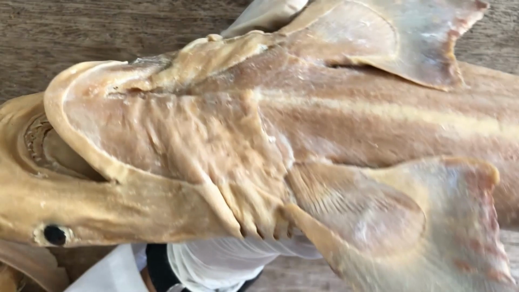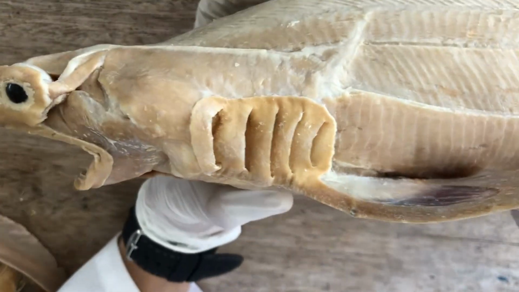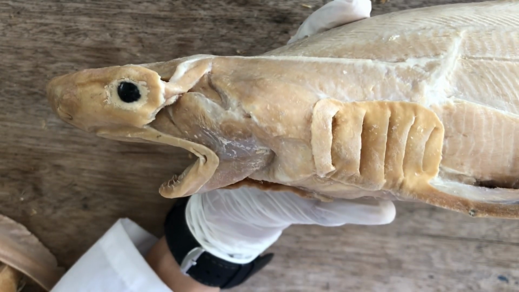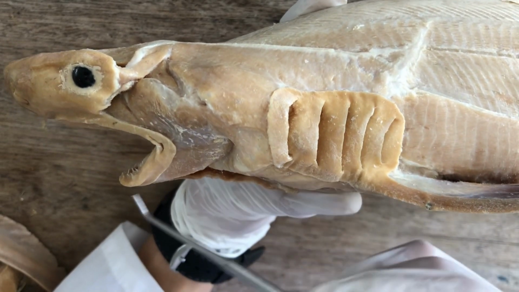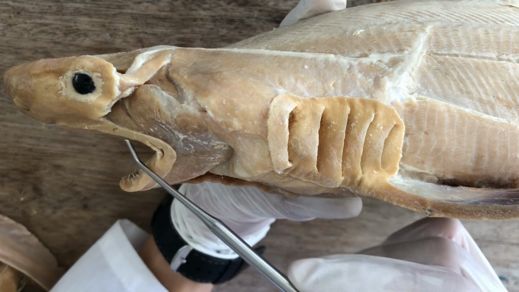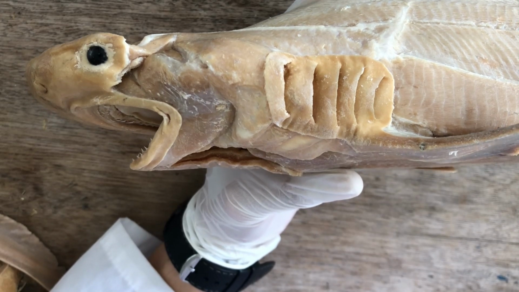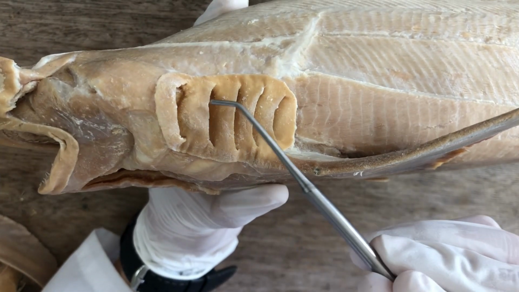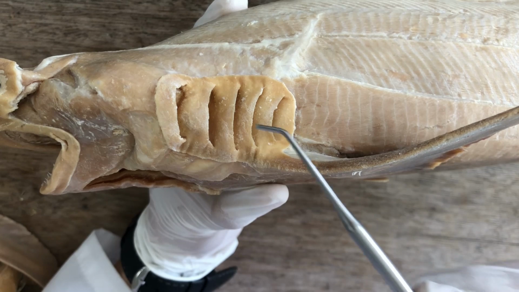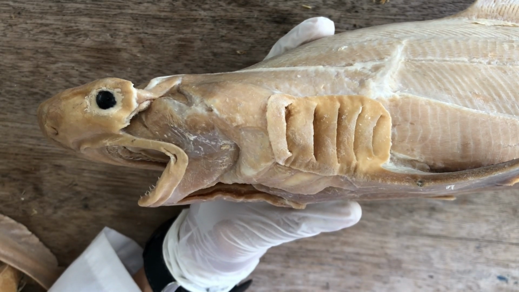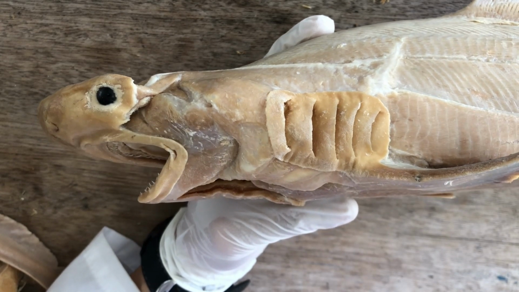So in general, the constrictor muscles are associated with the expiratory phase of respiration of the shark, allowing the shark to close its mouth and compress the gill pouches in order to force the inspired water out of the gill slits. So that is the generic function of the dorsal and ventral constrictor muscles.